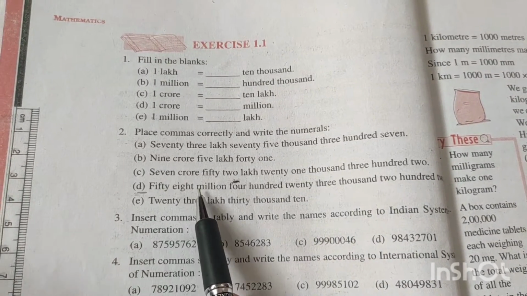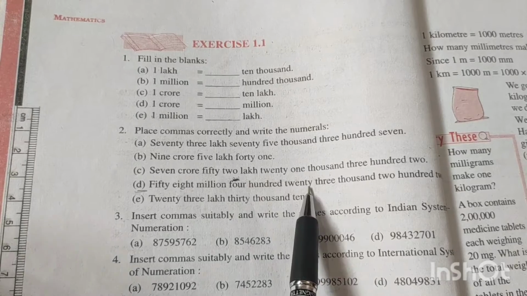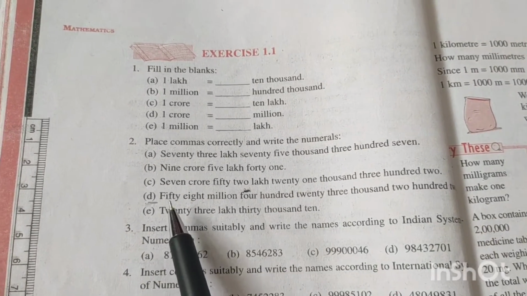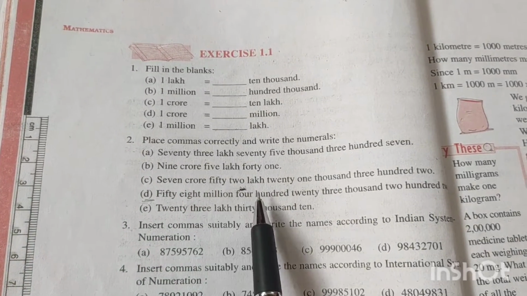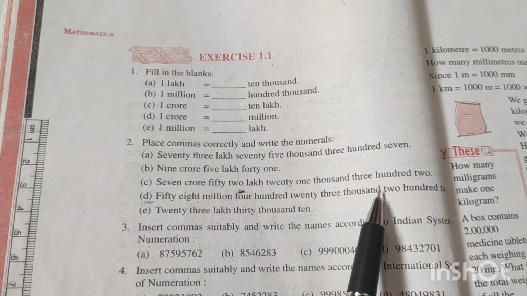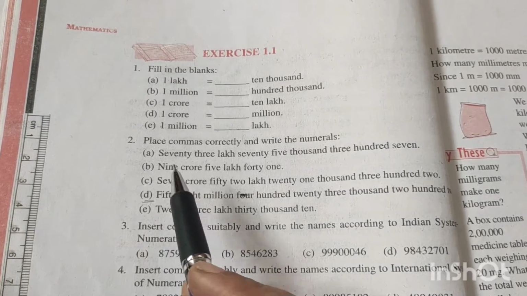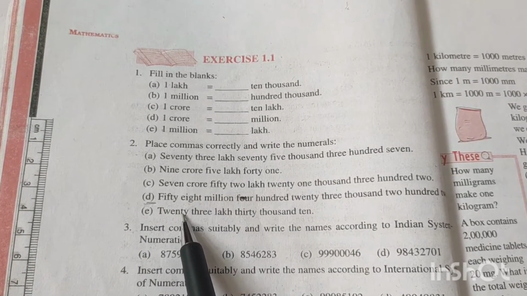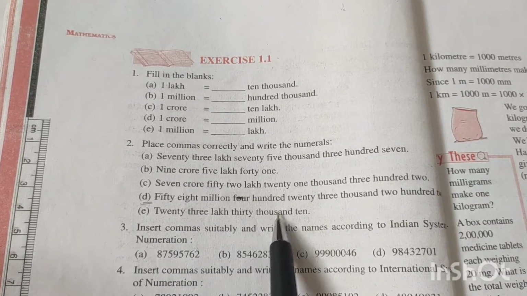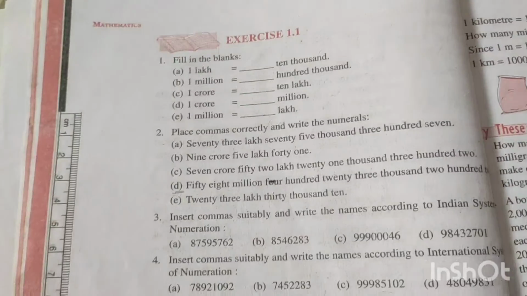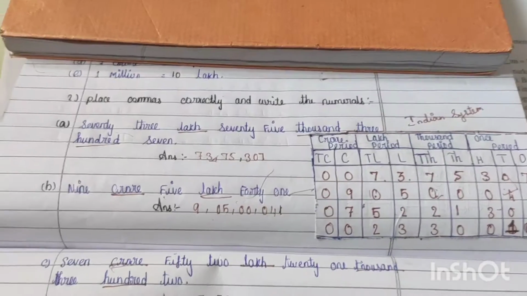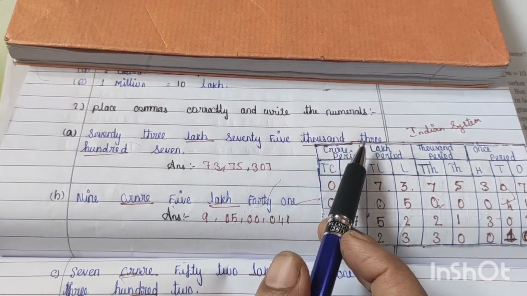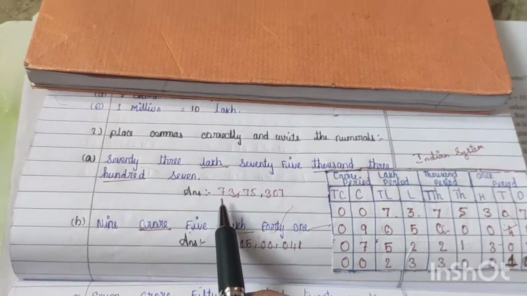58 million 423,202. That's the international system of numeration. 23 lakh 30,010. Answer is 73 lakh 75,307.